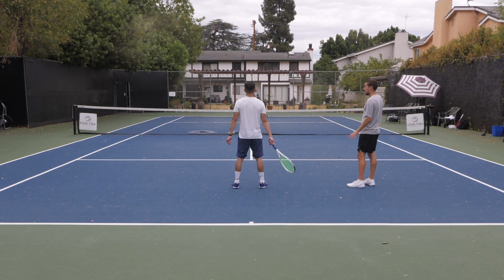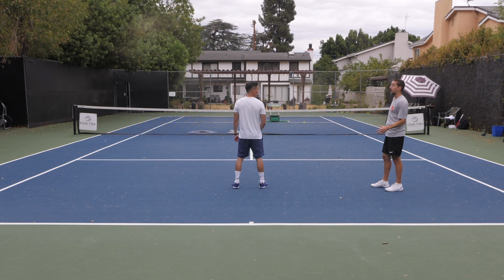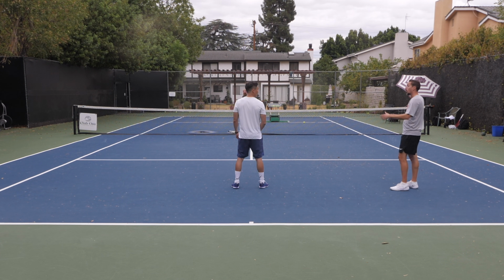So Matt, to start off, we are just going to isolate. This would be an ideal way for you to practice the reverse finish. So Matt's going to feed high and deep. You're going to move back best you can, and we're going to practice the reverse finish within the context of a defensive footwork pattern.